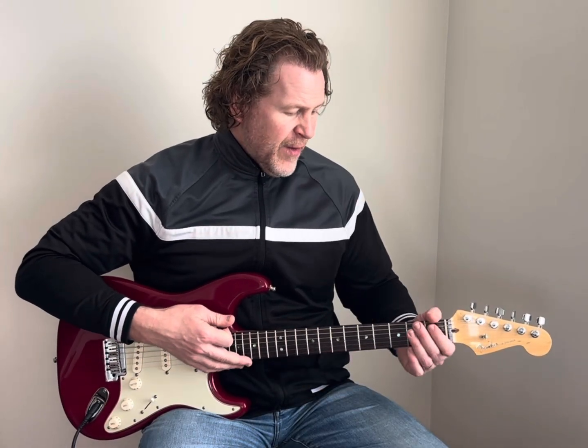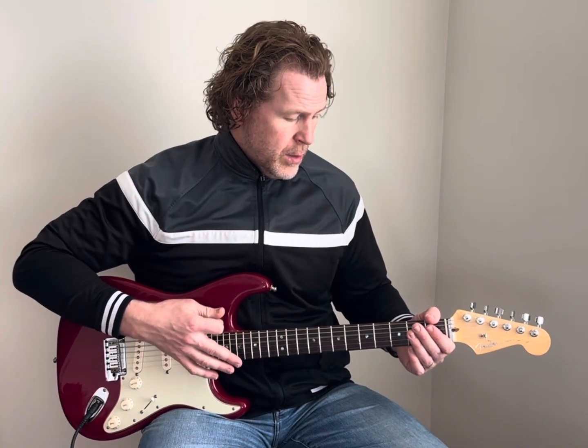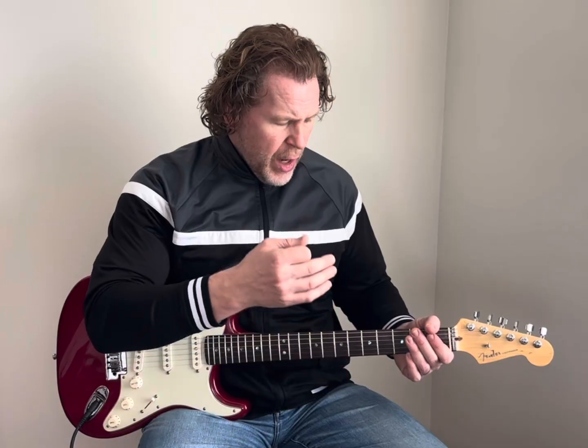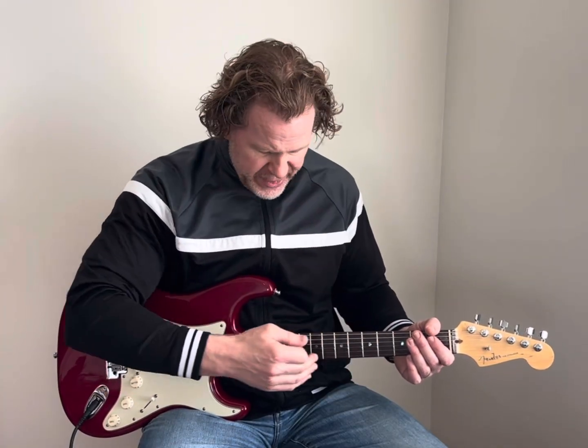And if I play this D string, the 4th string, that D is going to be up here on the 12th fret. And the same thing with the 3rd string, the G string, the 2nd string, the B string, and the 1st string, the E string. Those open strings are the same on the 12th fret.